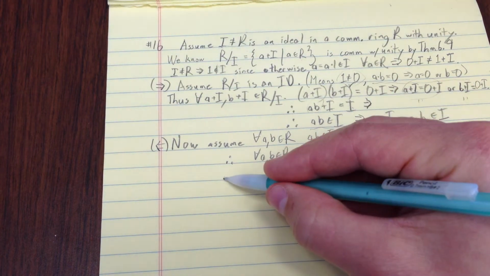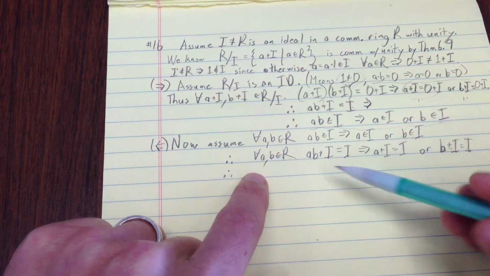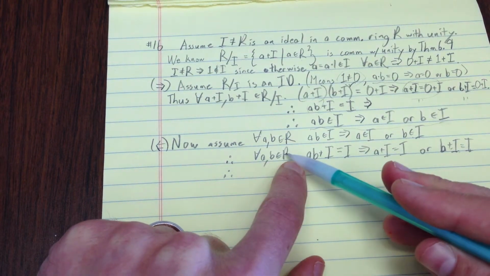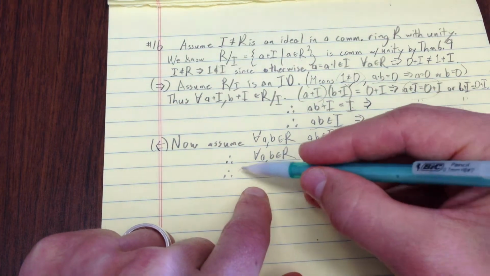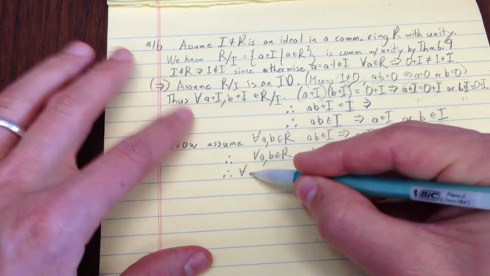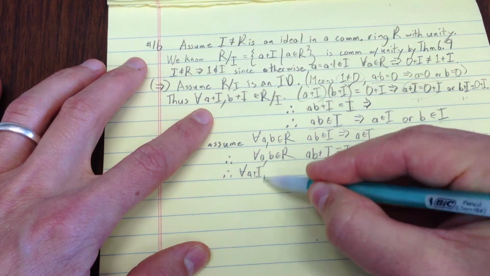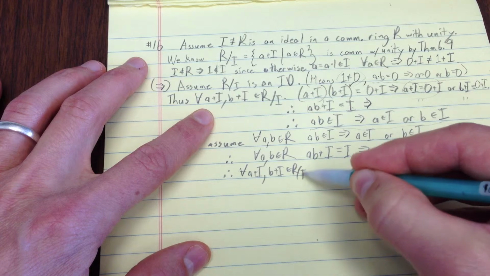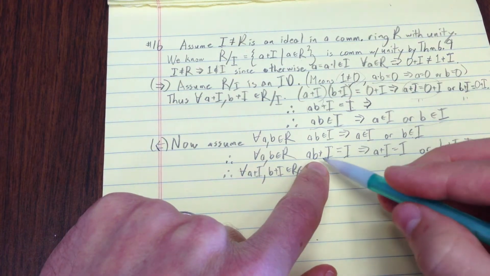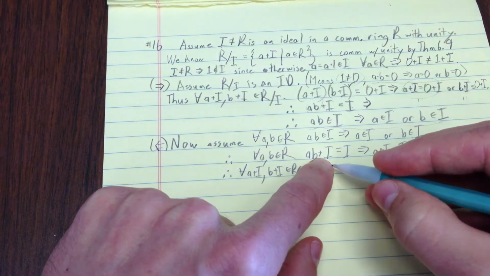So what's that mean? If I've got any element in R, then I can say the same thing for all A plus I and B plus I in R mod I. What is that condition actually?